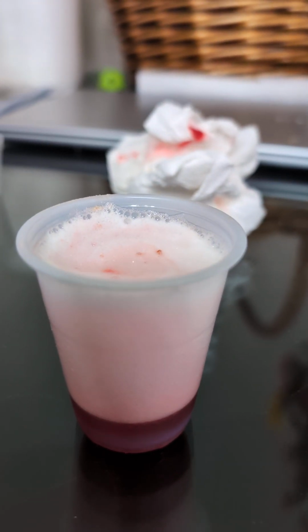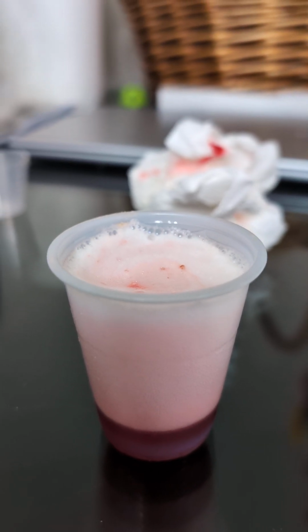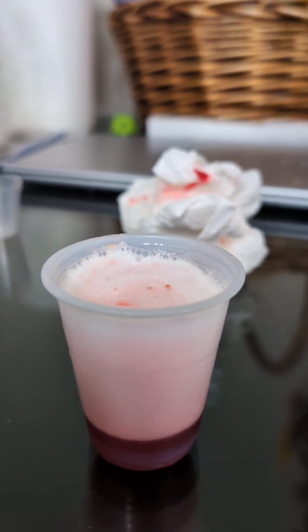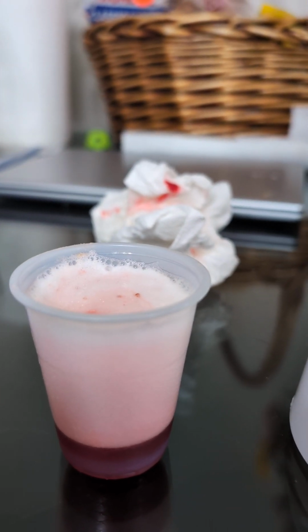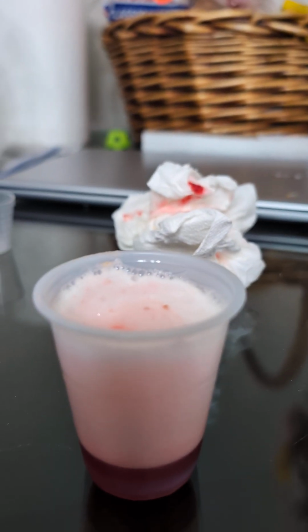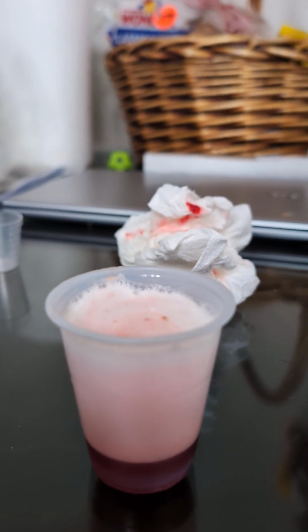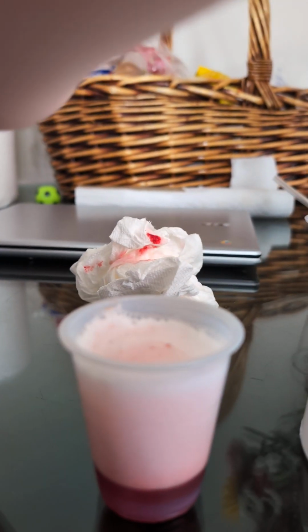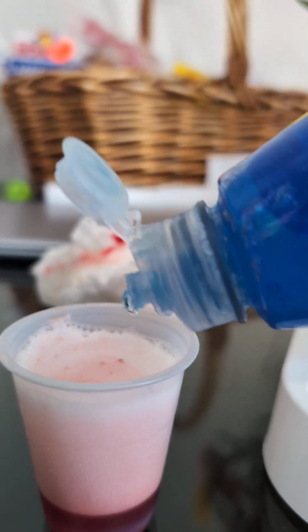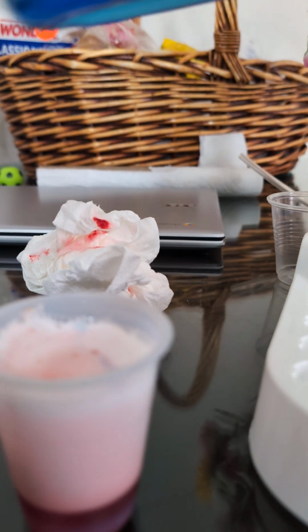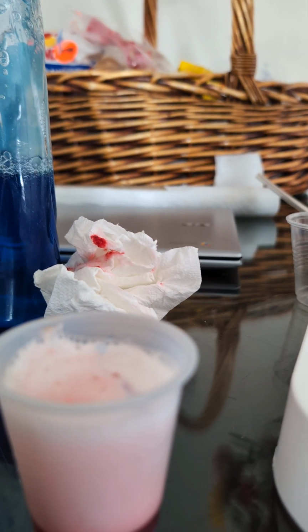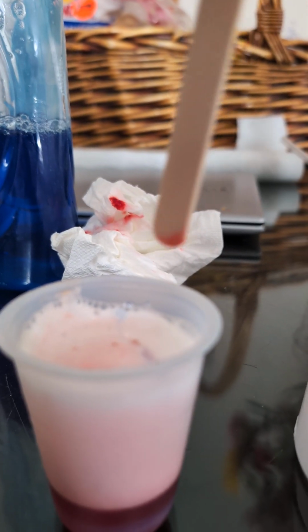This is a result of the chemical reaction between the citric acid and baking soda. What else should I add? Try adding a bit of food coloring to enhance the color. If you want more foam, add a small amount of dish soap. We have the dye tablet, so it's already colorful. Add a bit of cornstarch. We don't have cornstarch. Try dish soap for more foam.